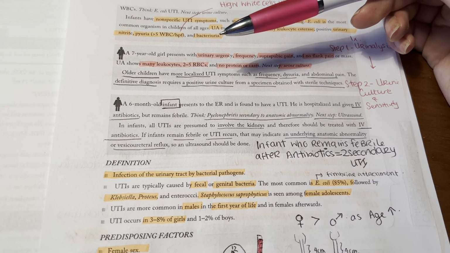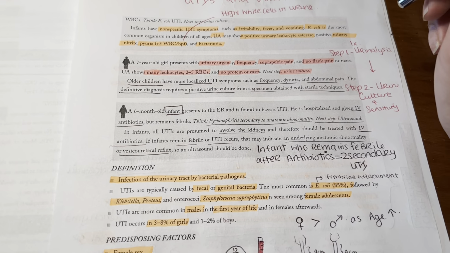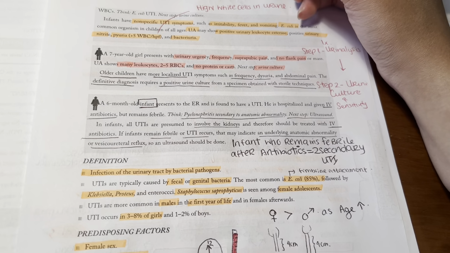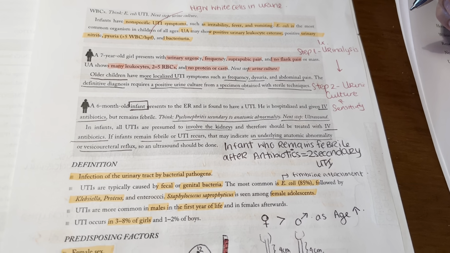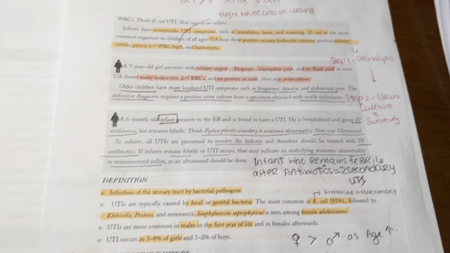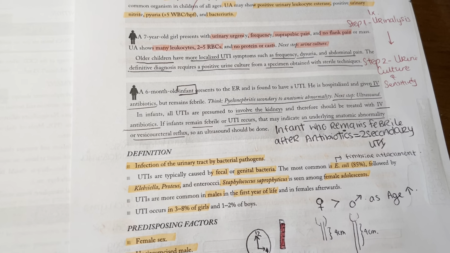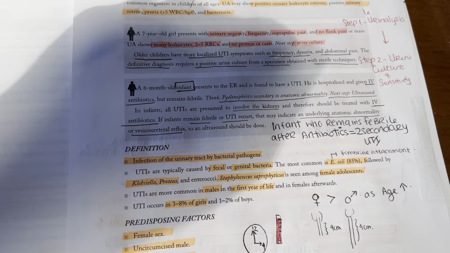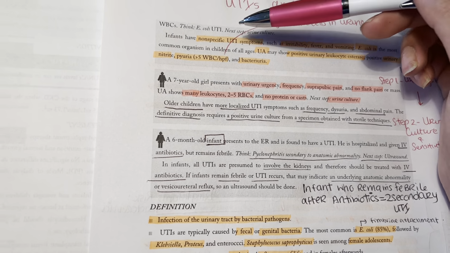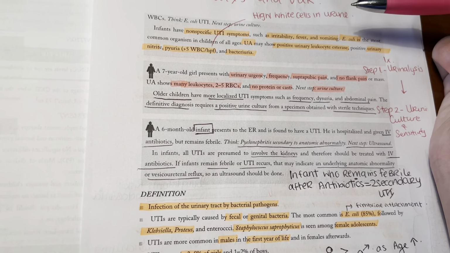Remember, young infants typically present with just fever. Young infants who have a UTI typically present with just fever. Whereas older infants or older children will have symptoms similar to adults, such as a high fever, flank pain, back pain, abdominal pain, dysuria as well as frequency. If it's a young infant with non-specific UTI symptoms, they will just have irritability, fever and vomiting.